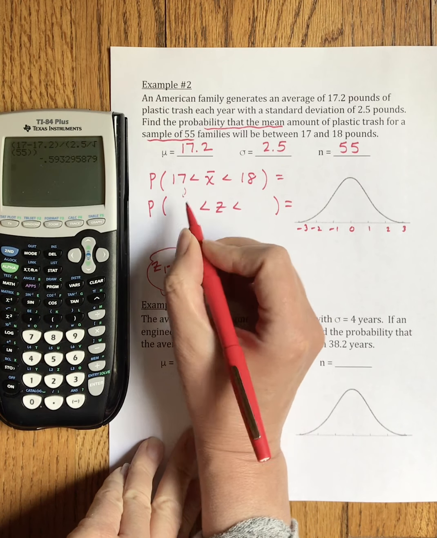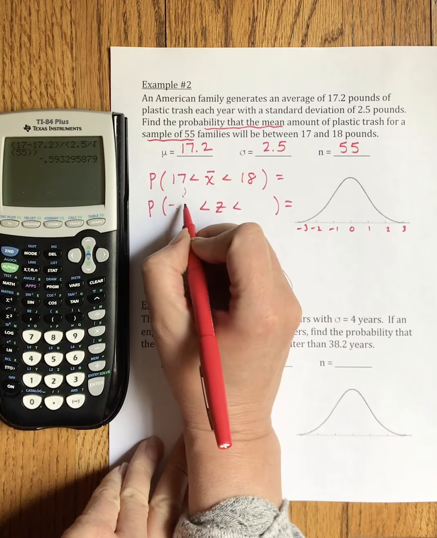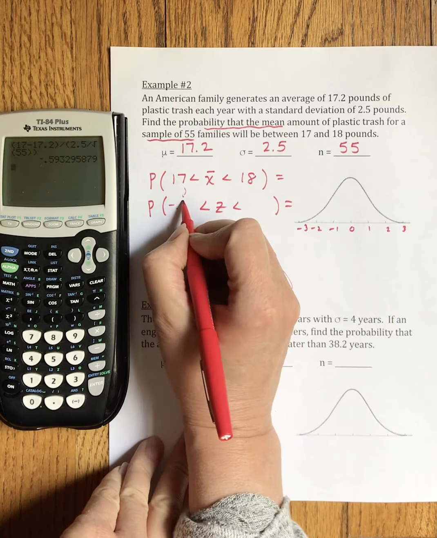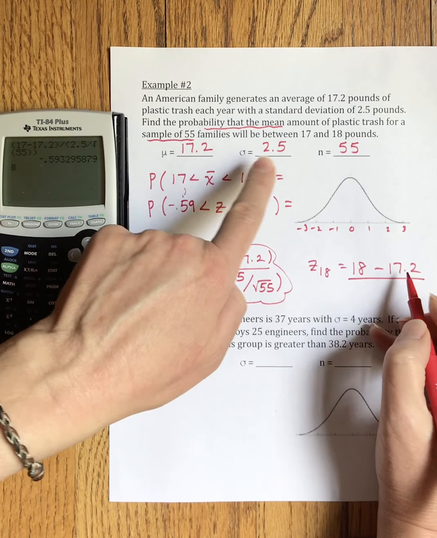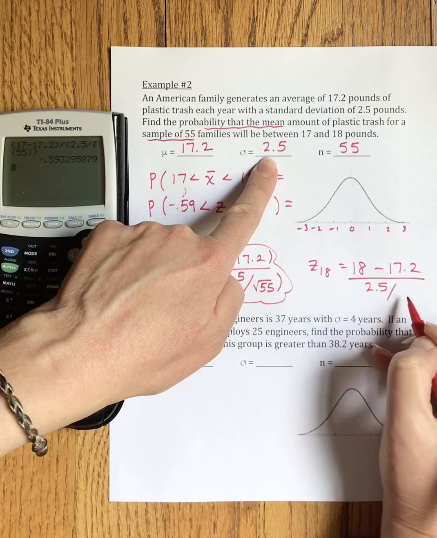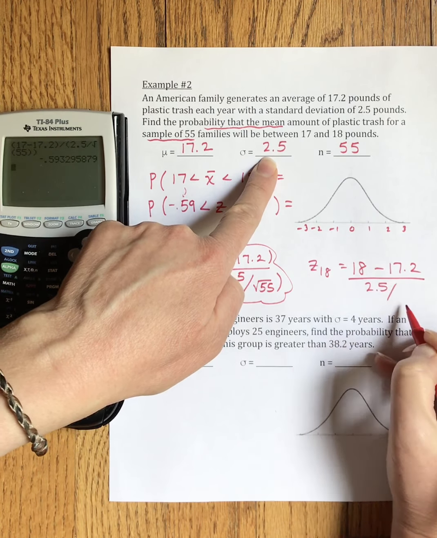So X bar of 17 is equivalent to a Z-score of negative 0.59. And then we want to do the same thing for 18, find its Z-score. So start with the X bar number, 18 minus mu, 17.2, over the standard deviation, 2.5, divided by the square root of 55.